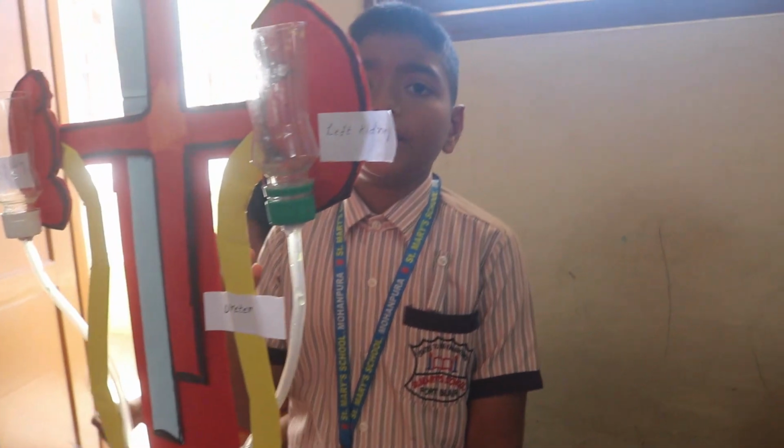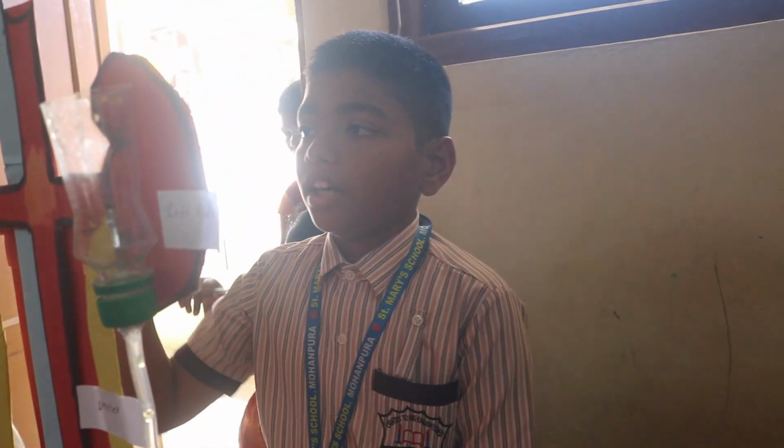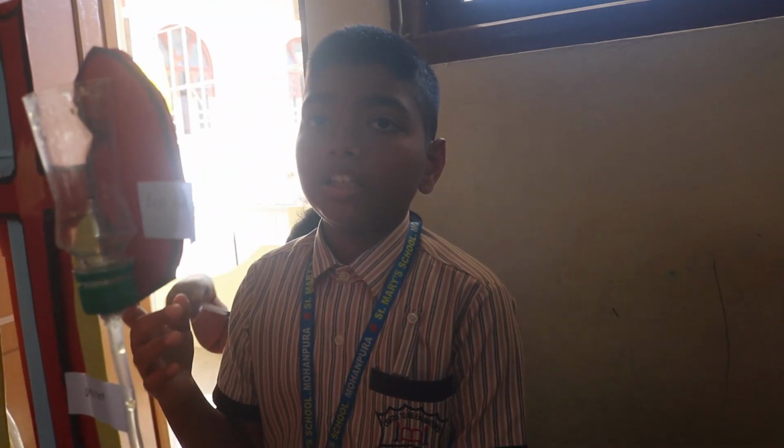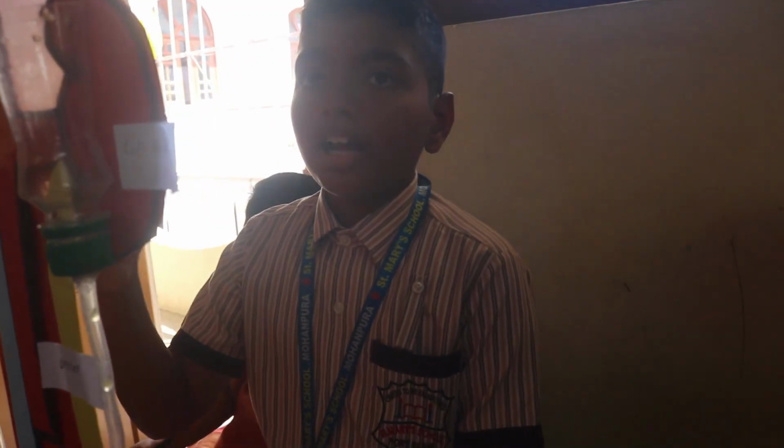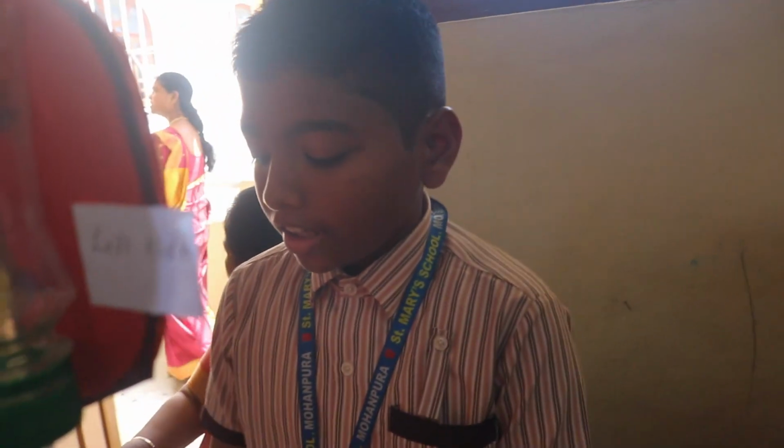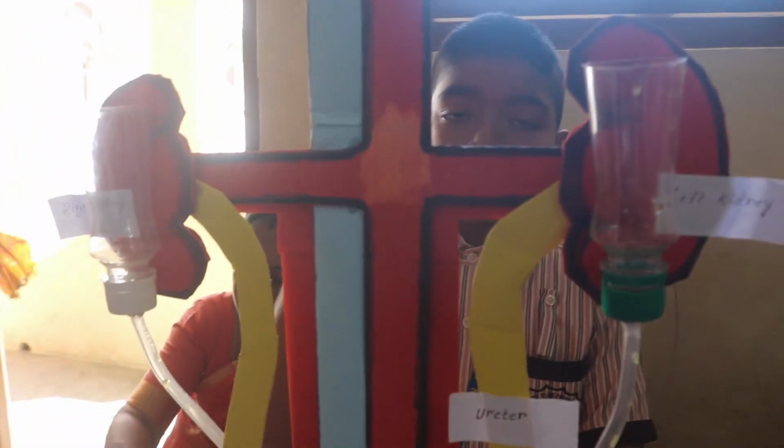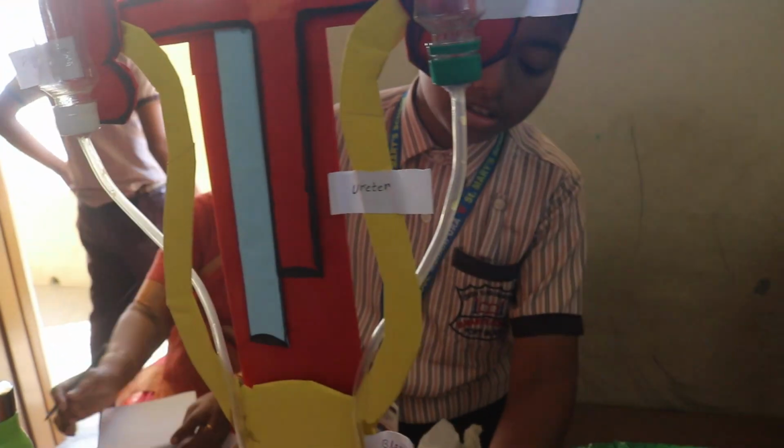promotes strong, healthy bones. The blood enters the kidney by the artery of the heart, and this is the right kidney and left kidney. The waste things go from the ureter to the urinary bladder and to the urethra.